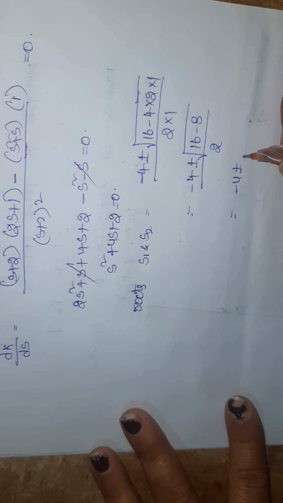After simplification I got minus 2 plus or minus root 2. This is nothing but the center and radius, which I will show. So s1 and s2 are minus 0.6 and minus 3.4.